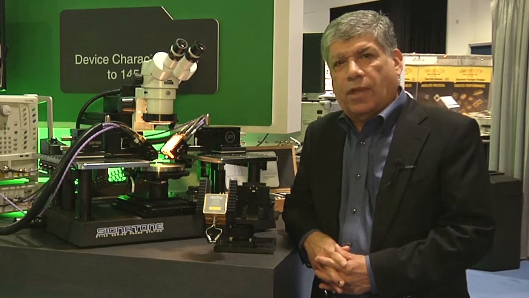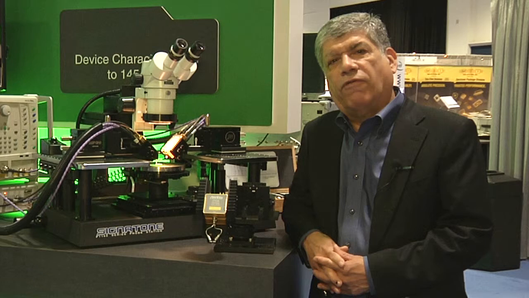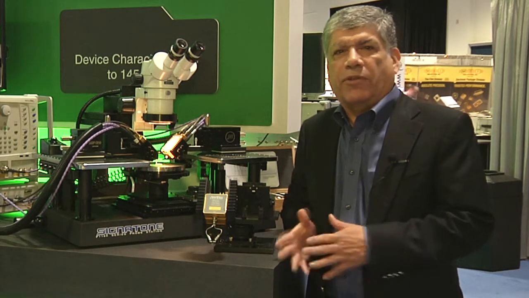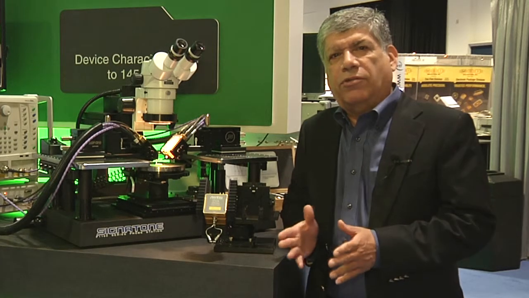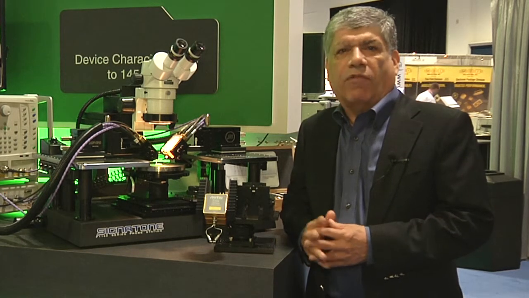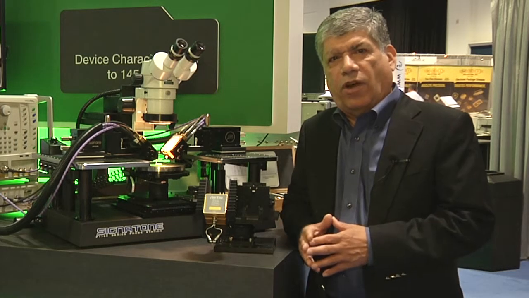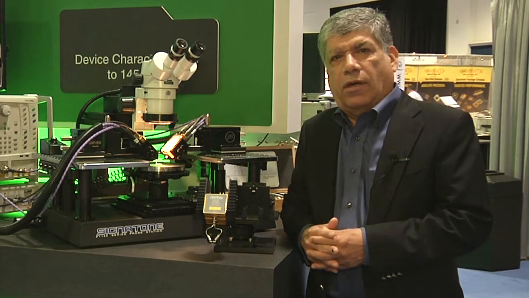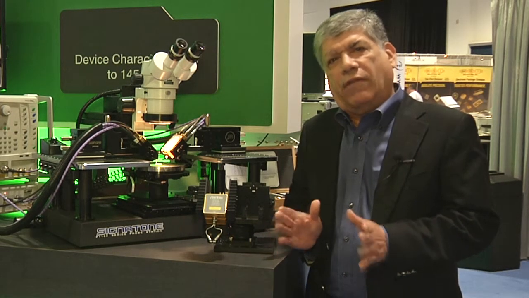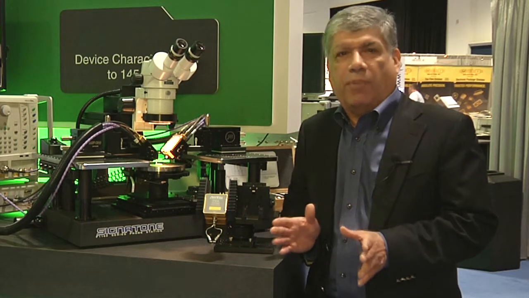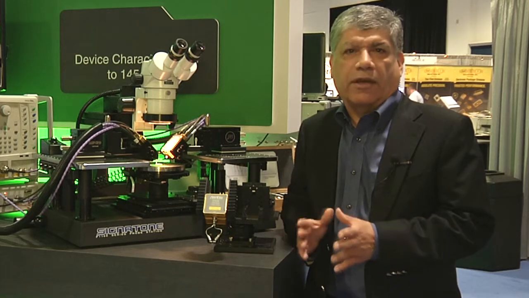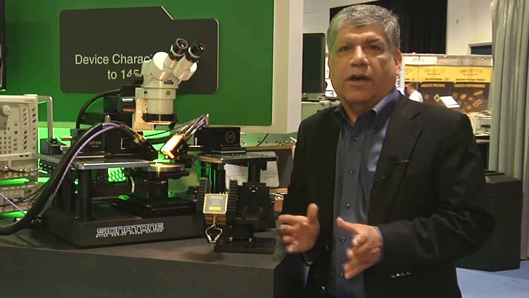What we're showing today is the VectorStar Broadband system that operates from 70 kilohertz to 145 gigahertz. Normally, a broadband system is operating up to 110 gigahertz so that we can do device modeling and provide the information of the device from near DC all the way up to the highest frequencies possible. The wider the bandwidth that we provide of the device, the more accurate the models will be, and therefore more success during your design stage of MMICs and other types of power amplifiers and other active devices.